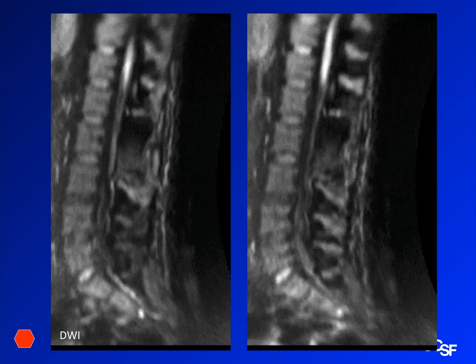It's diffusion. All right, so here's your diffusion. This is just a regular DWI. What do you think? Is this infected? Yes. Do you think it's infected? No. So here's this one.